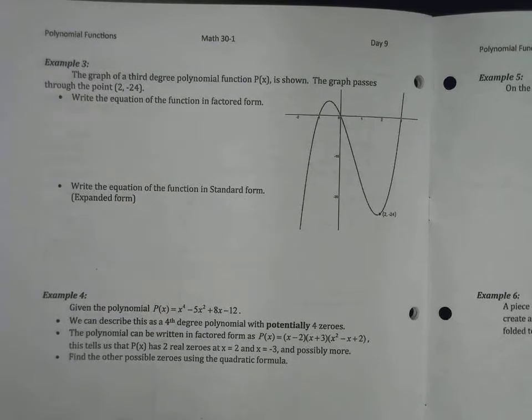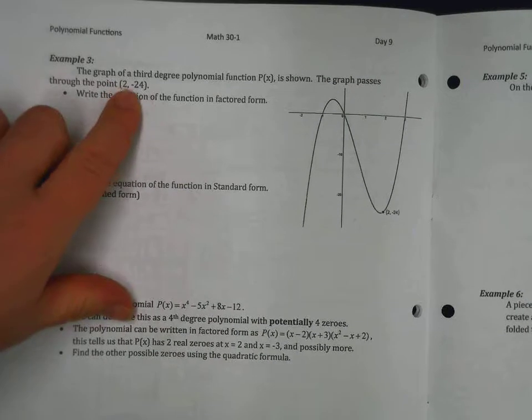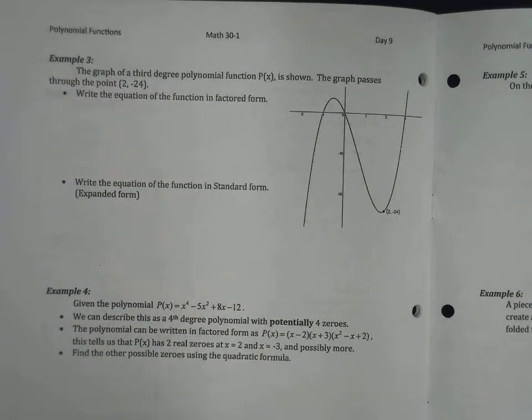The graph of a third degree polynomial function p of x is shown. The graph passes through the point (2, -24). Write the equation of the function in factored form. So when we look at this, we want to look at how the graph crosses our x-intercepts, thinking about our multiplicity. And then we always assume that it has some leading coefficient, possibly 1, but potentially other than 1. Then we're going to use our point to find that leading coefficient.